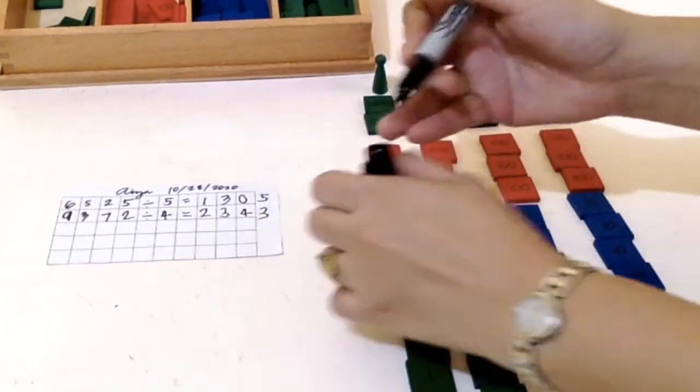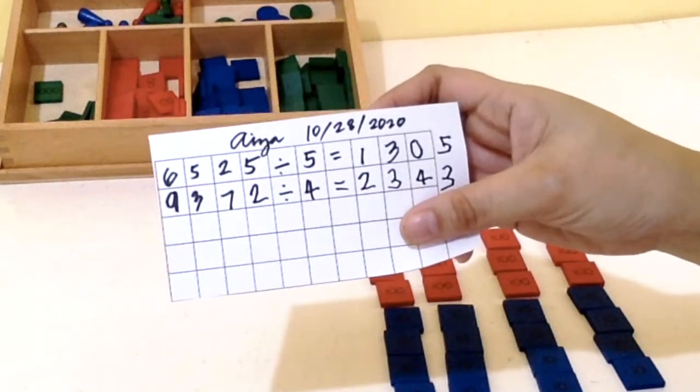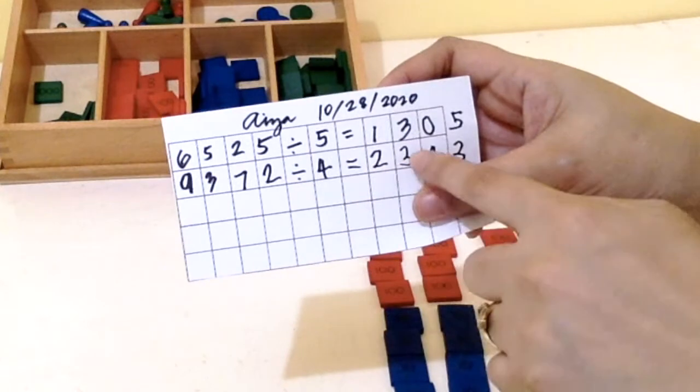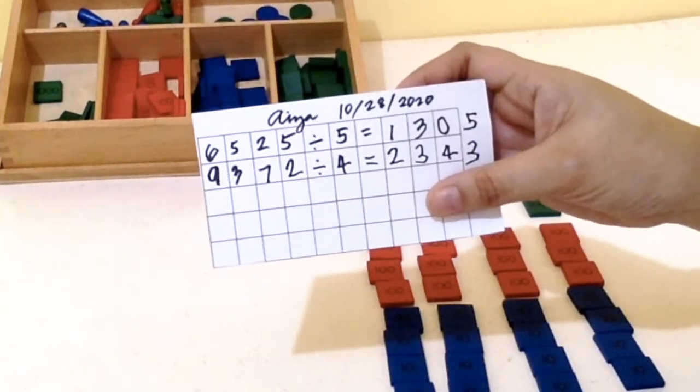So let's read the equation. 9,372 divided by 4 equals 2,343. There you go. That's dynamic division without remainder.